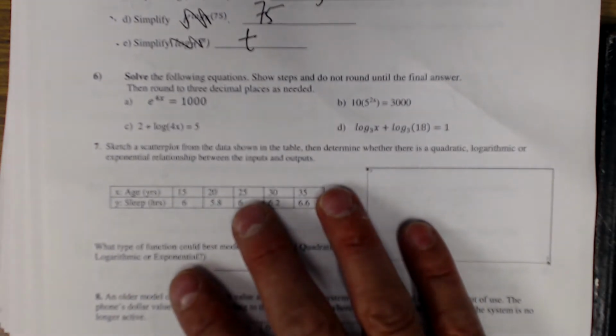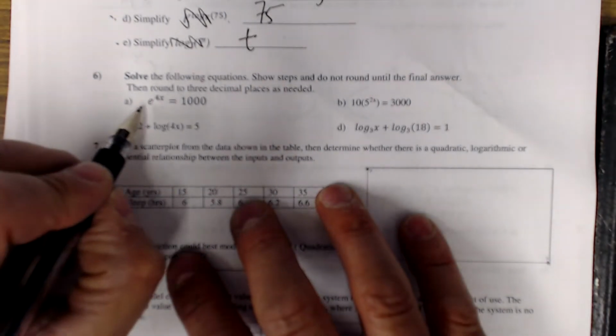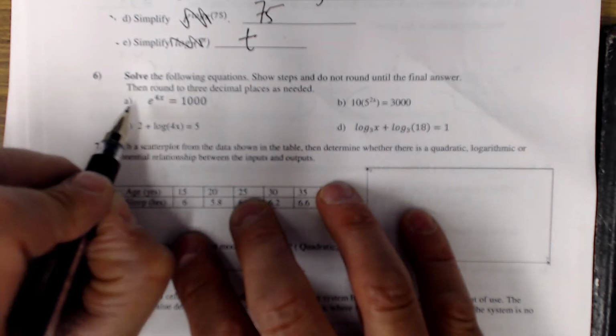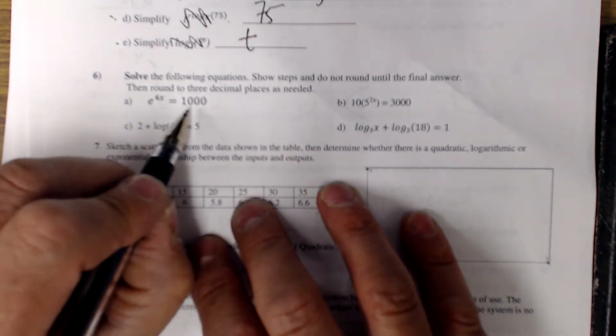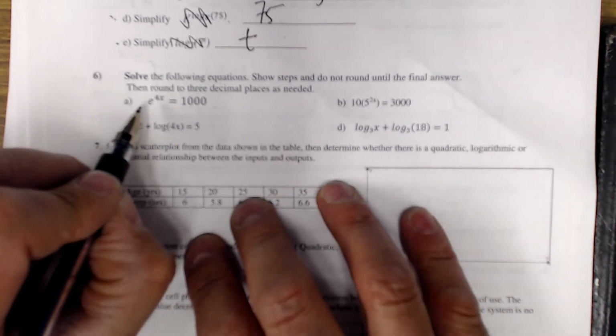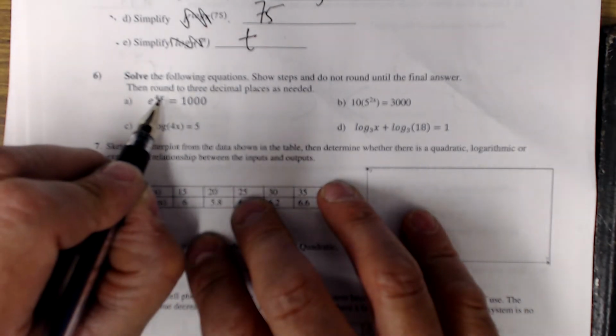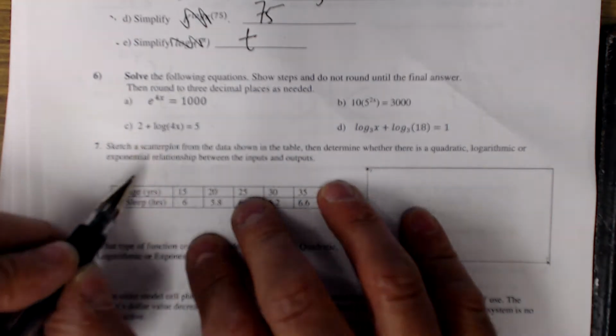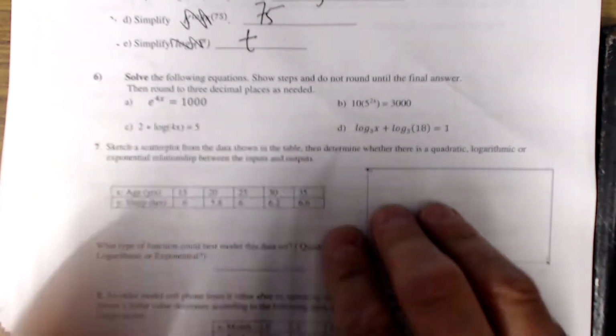Okay, so now we're on to question 6. All right, so question 6 has us solve equations. And before we can solve an equation, an exponential equation, this is an exponential equation because the variable's in the power. This one's a logarithmic equation because it's got a log in it. This one's an exponential and this one's a log. So we're going to go and try and solve each one of these.